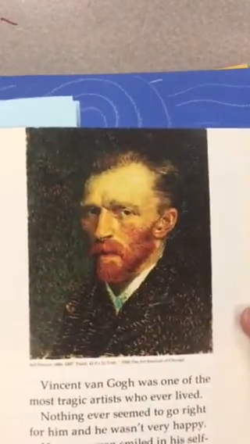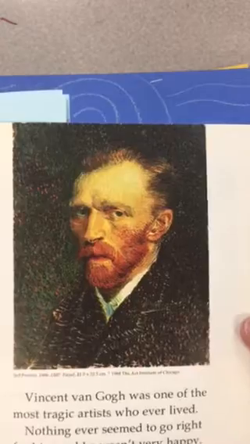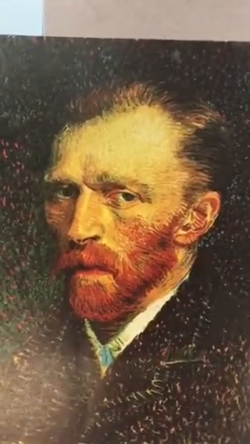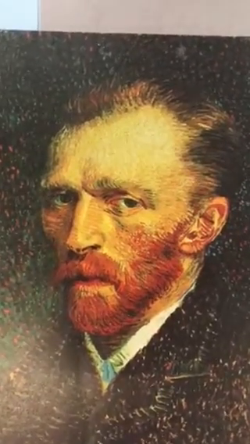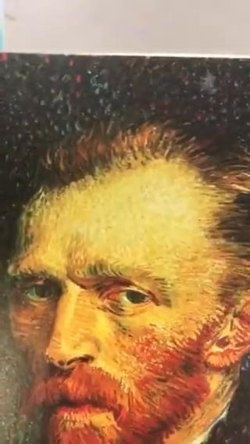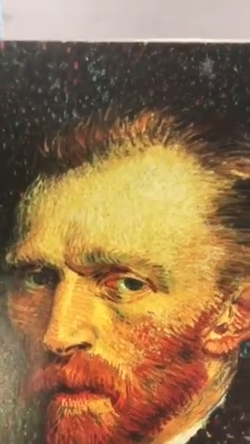And of course, he's famous for not only still lifes, but for portraits. This is a portrait of him, and you can see his beautiful style of painting and how he's got those little brush strokes that are noticeable. His face almost looks hairy. Even parts of the face that aren't hairy look hairy.